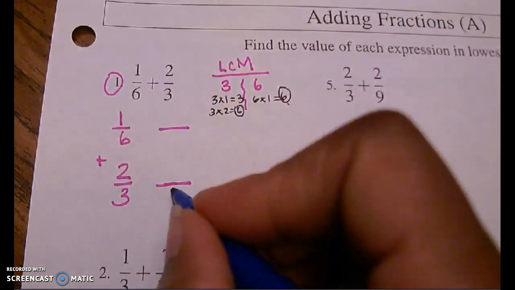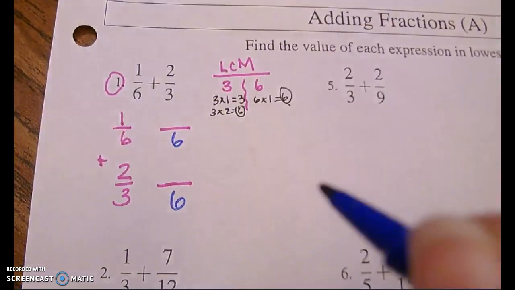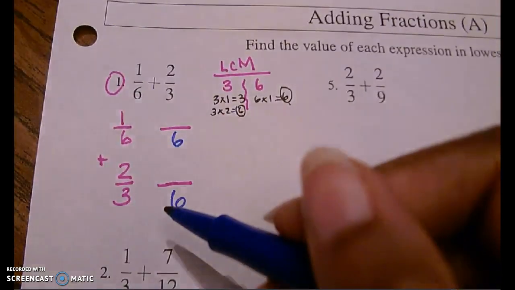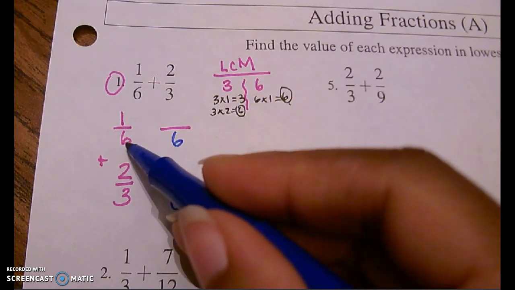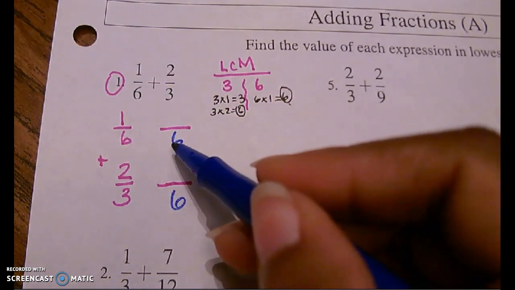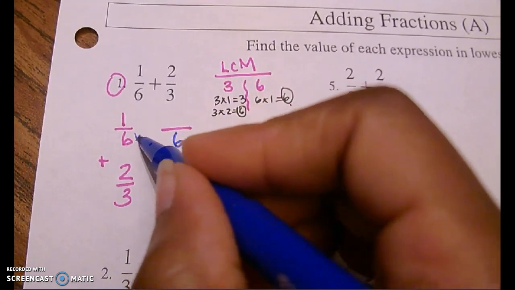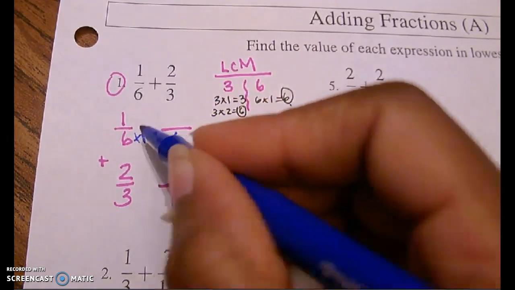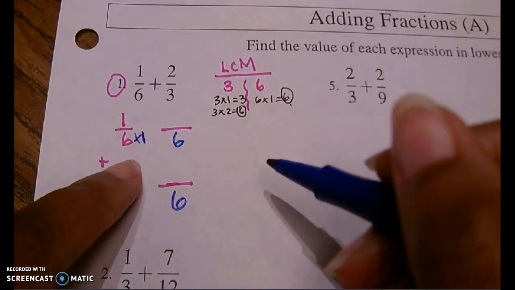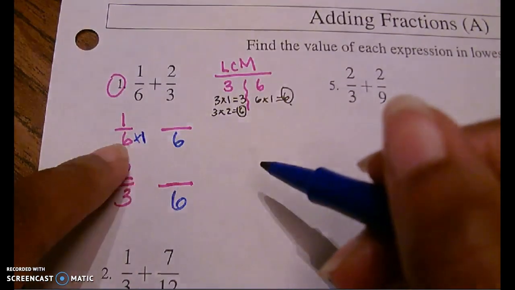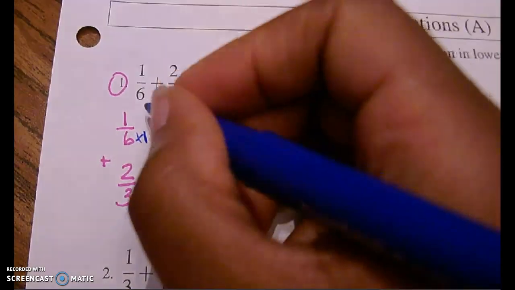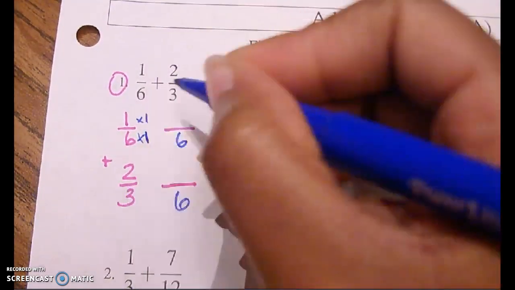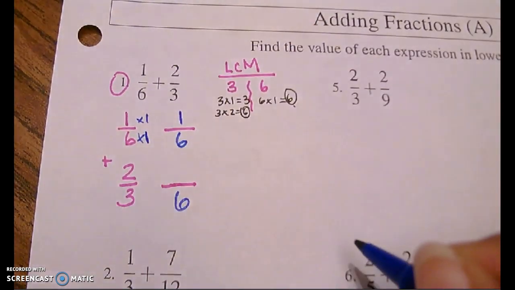So I'm going to write my new denominator here. Then I'm going to ask myself a few questions. The first question is, what can I multiply by 6 to get 6? I know that if I multiply times 1, 6 times 1 is 6. So whatever I do in the denominator, I must do in the numerator. So I must multiply this top 1 times 1, which will end me with 1/6.